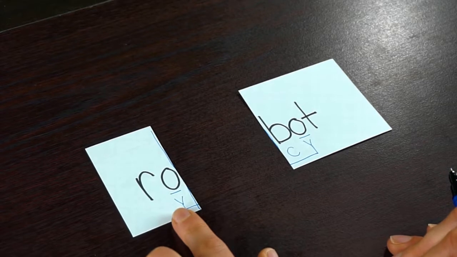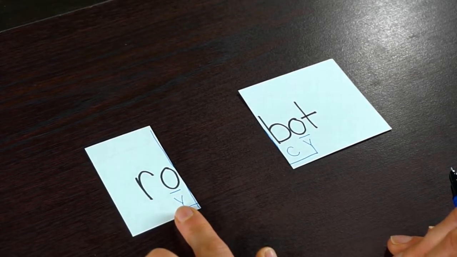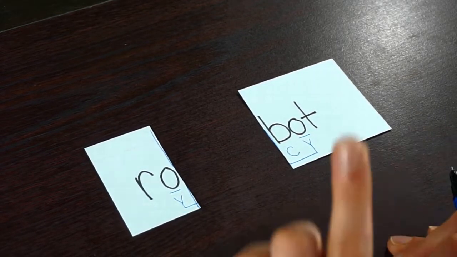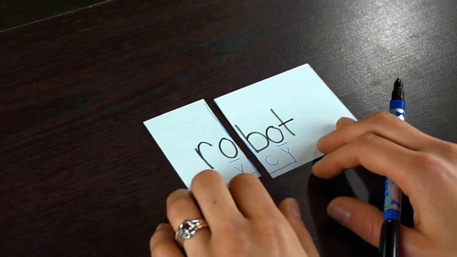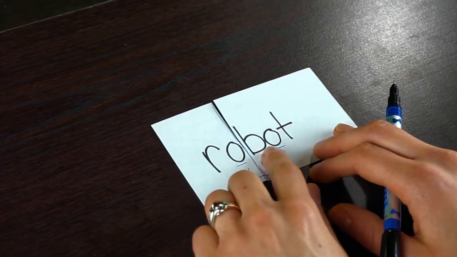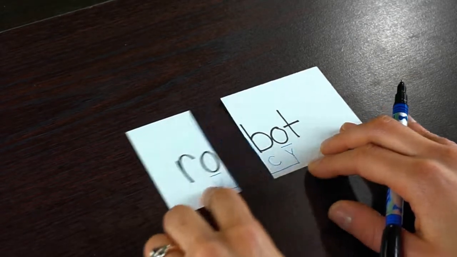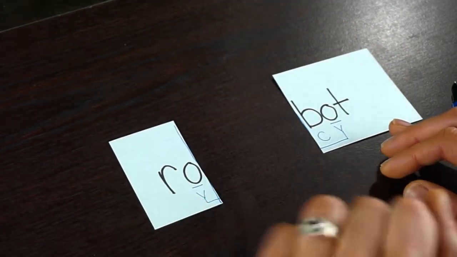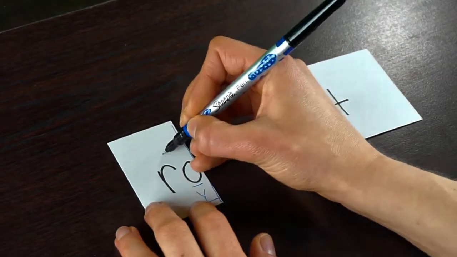Let's look at our first syllable. What type of syllable is it? This is open because there's no consonant after the vowel. It's all about the syllables. Even though when the word is all together, I see a consonant there, when I draw that line and split it into syllables, it stops. And just this syllable is open, so we'll label it with an OP.